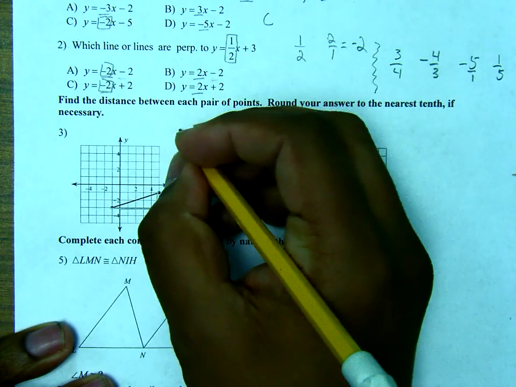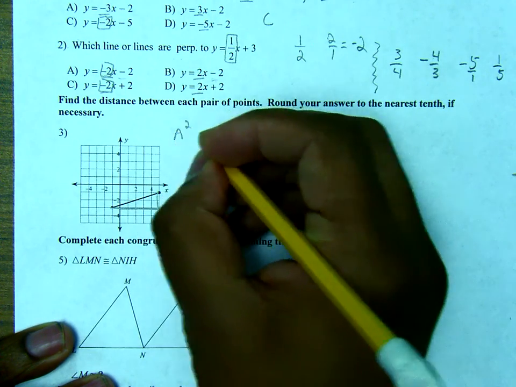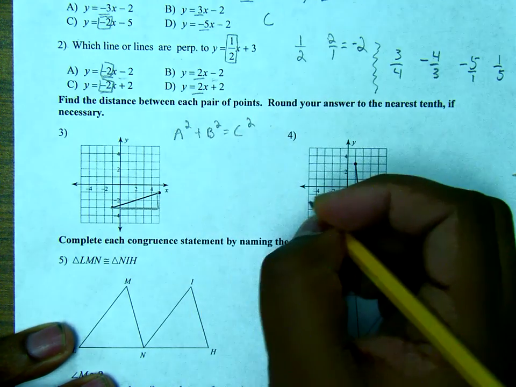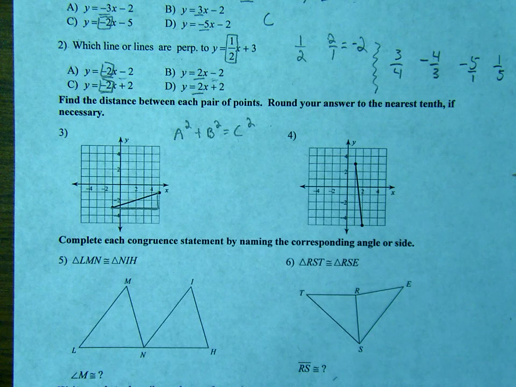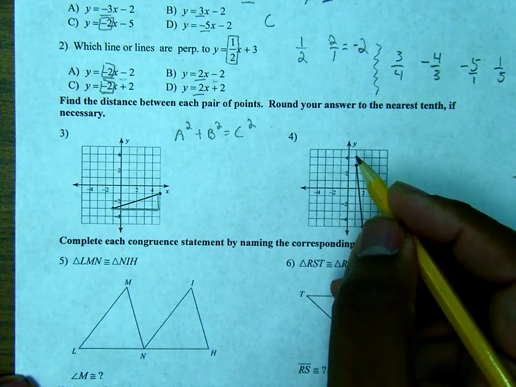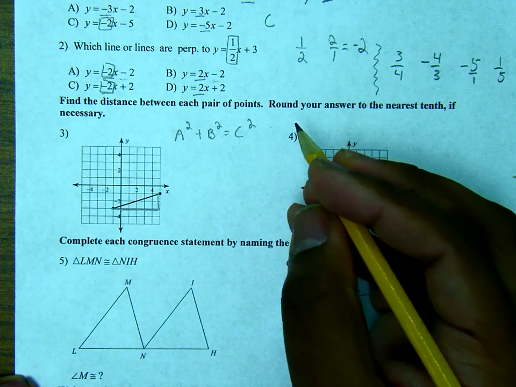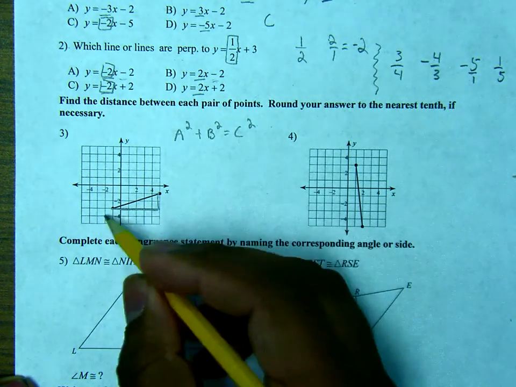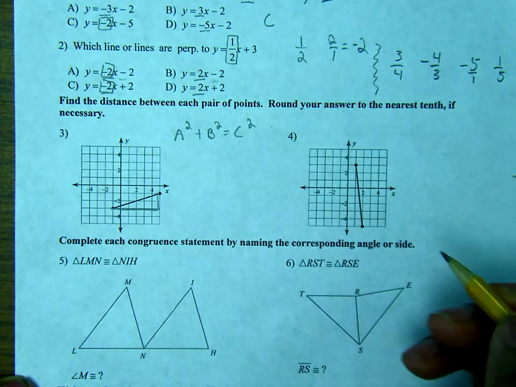Then use the Pythagorean theorem, which is a squared plus b squared equals c squared. Your a and b are the legs of your right triangle, and c is your hypotenuse. We're looking for c, which is the distance from this point to this point.